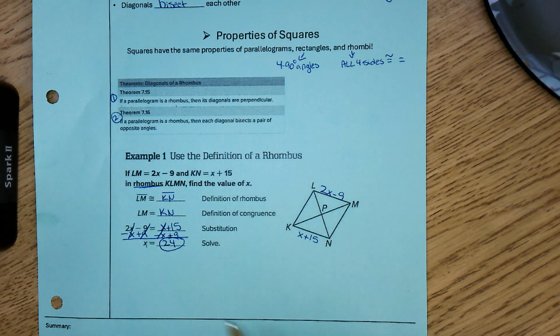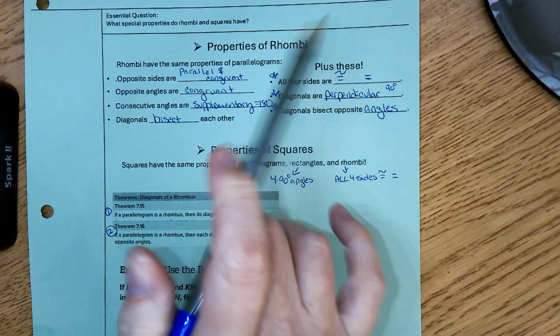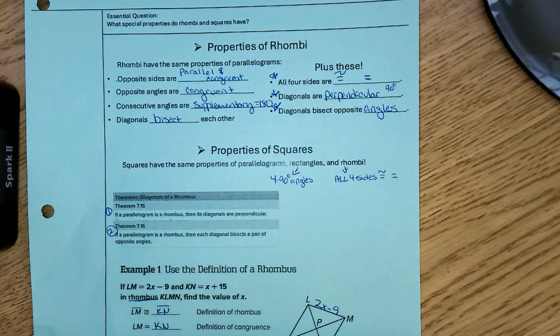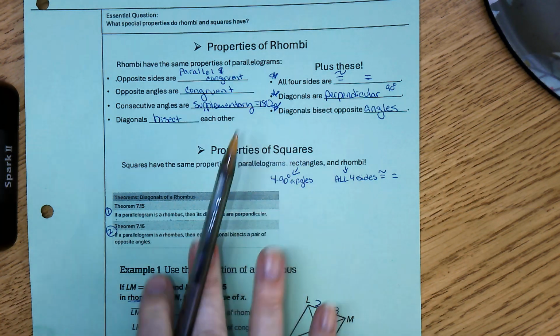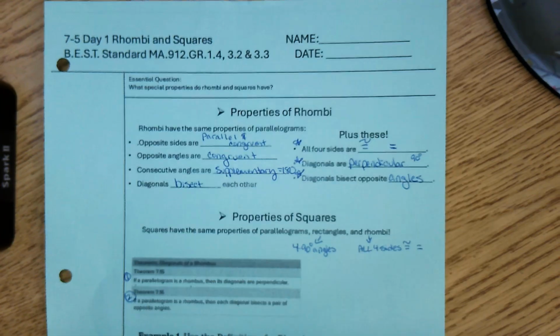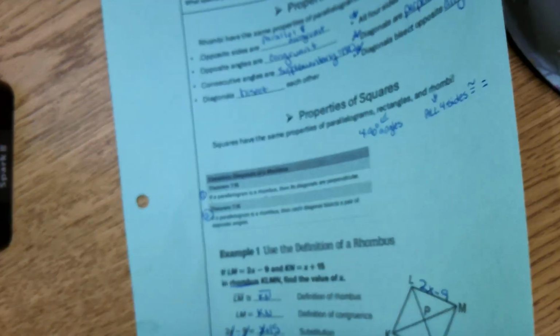All right, so at the bottom, you write your summary. You're going to answer your question about the properties. Okay, what special properties do rhombi and squares have? 2 days of answering that question. All right, on the back, let's check out.